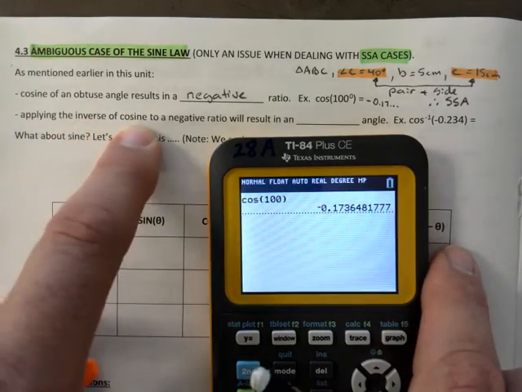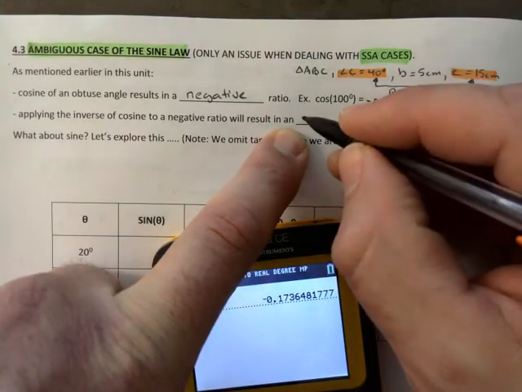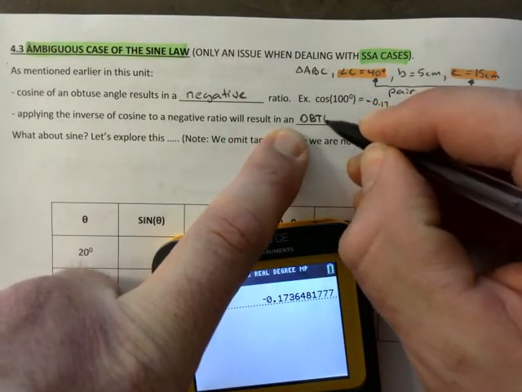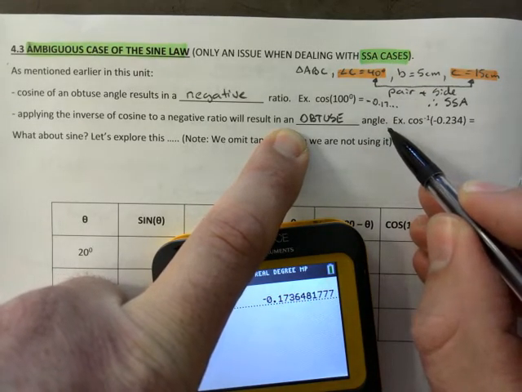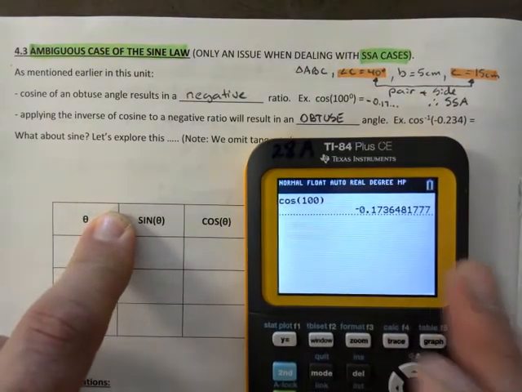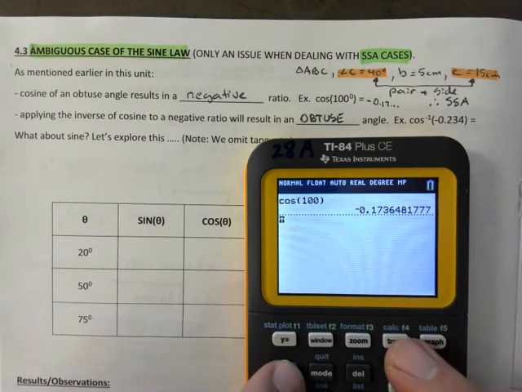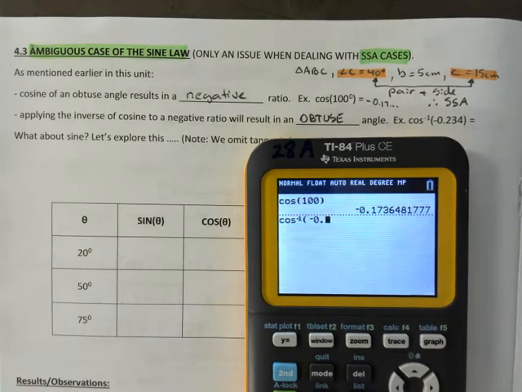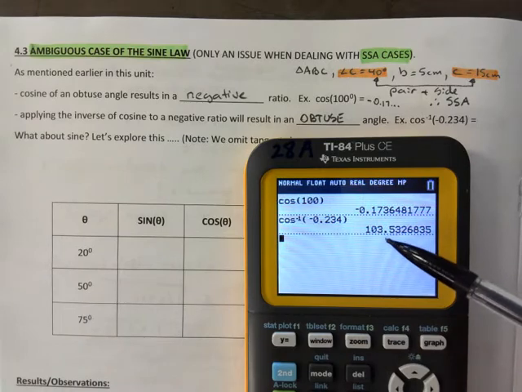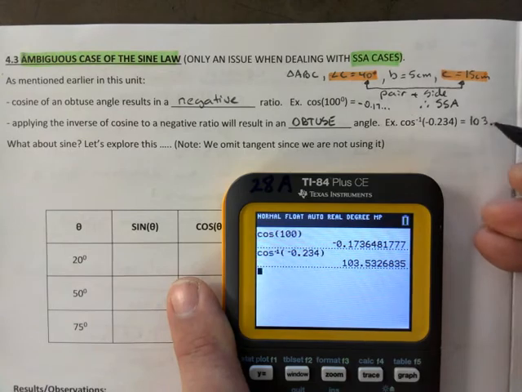Applying the inverse of cosine to a negative ratio will result in an obtuse angle, right? So let's say you're taking the inverse of a negative cosine ratio, so second cosine, and as soon as you type in negative 0.234, notice that I just made that up, right? You know, because of that negative, that this is going to be greater than 90, okay? So this is 103.53.